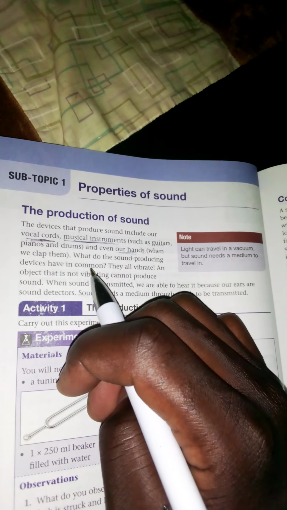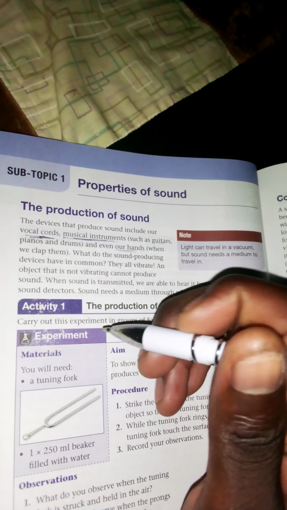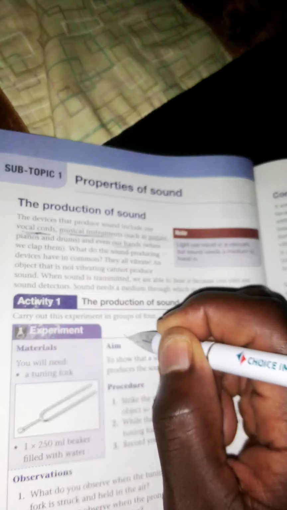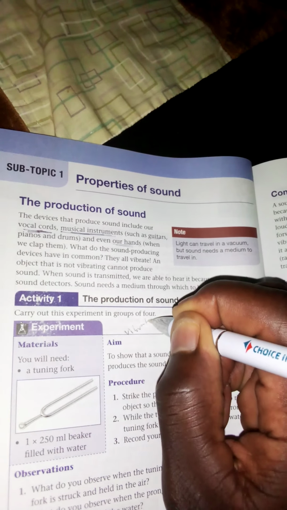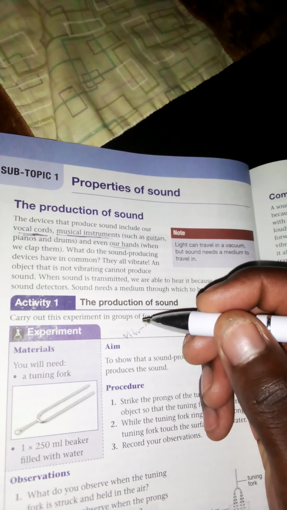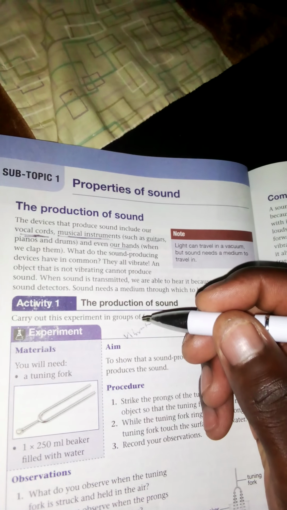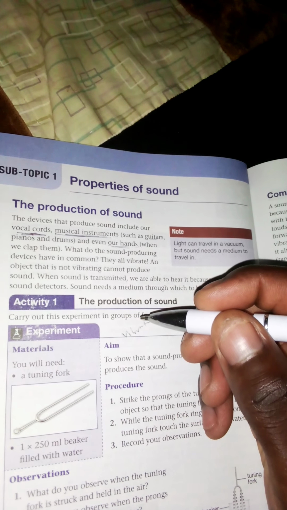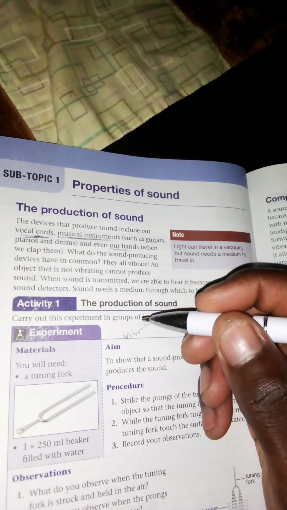there must be vibration of particles. Very key concept. Vibration of particles. Then, two, there must be a medium, meaning there must be air particles.